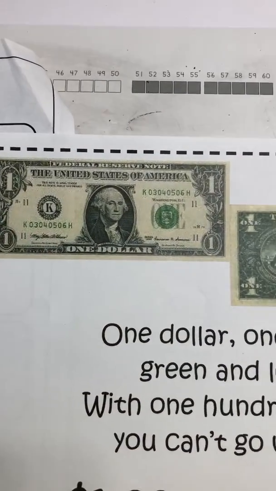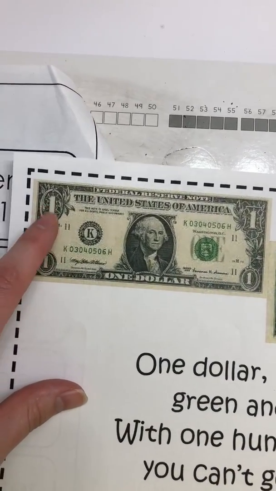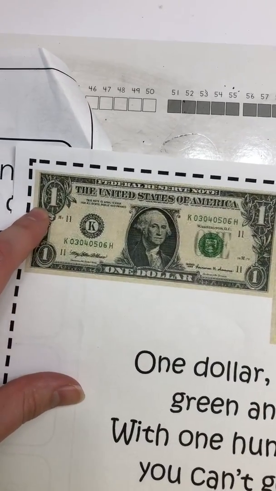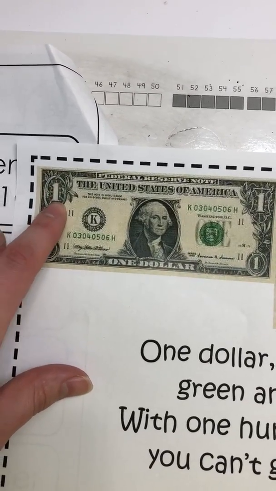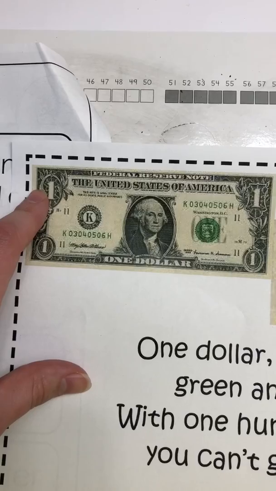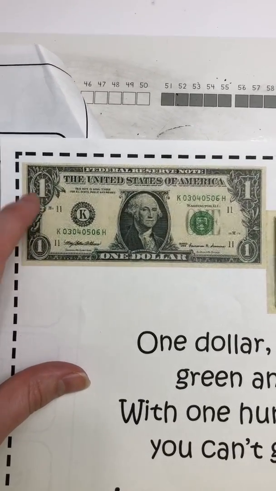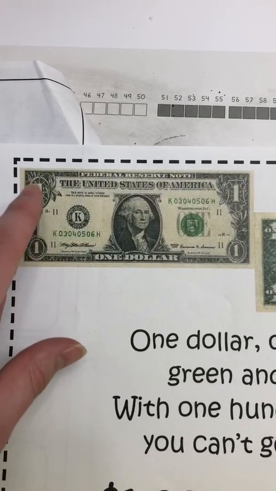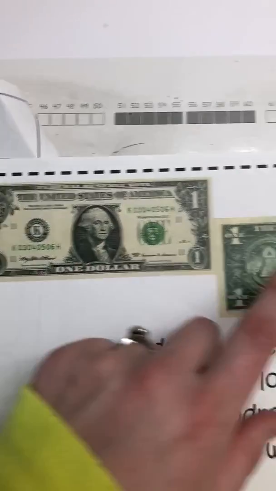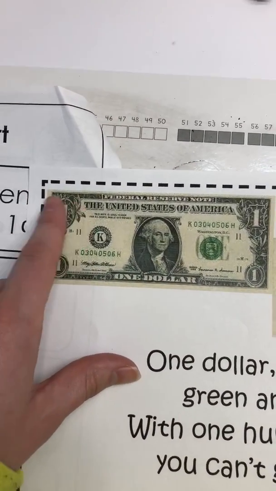We have a bunch of different bills. We have a dollar bill that is worth $1, a $5 bill that has a 5 on it, a $10 bill with a 10, a $20 bill with, guess what number's on that one, a 20, a $50 bill, and a $100 bill. So now, it's easy to tell what each bill is because guess what? It has the number on it.